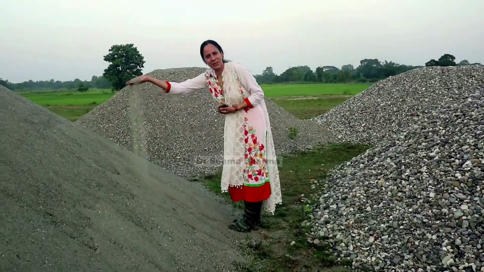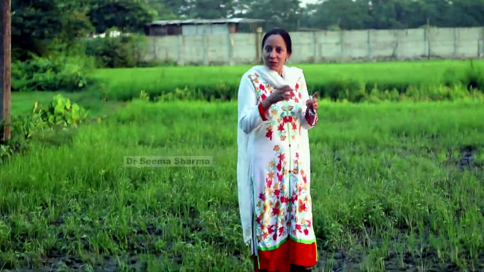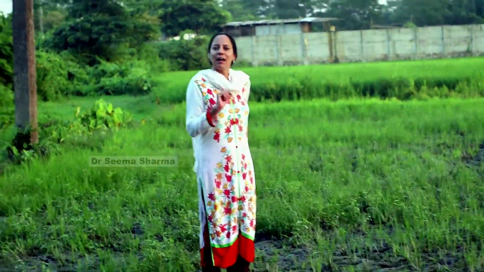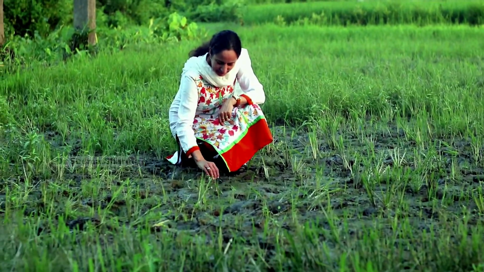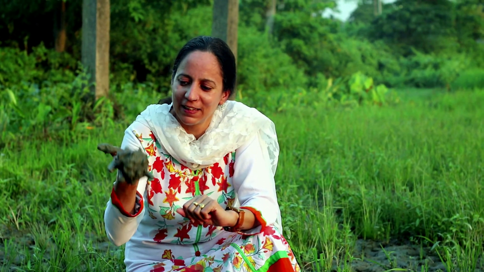Like this one, it's freely flowing. This is sand. Now I'm in an agricultural field. Look at this soil. What kind of soil is it? It's sticky and very smooth to touch. See? It's clay soil.